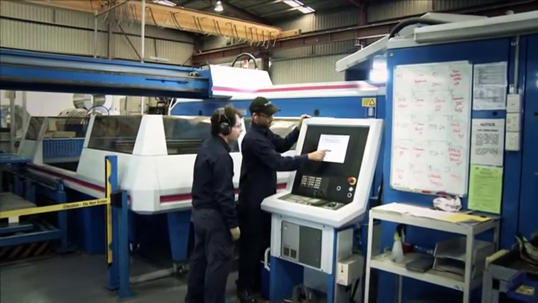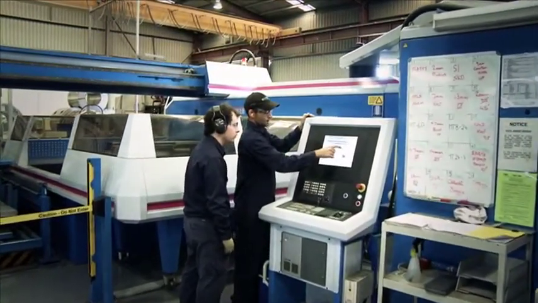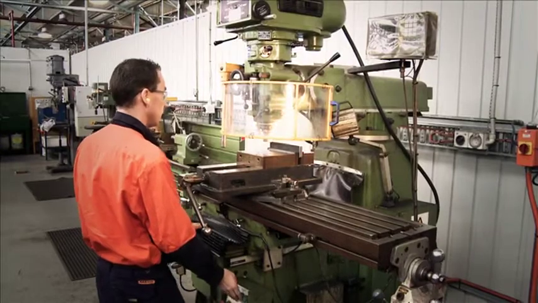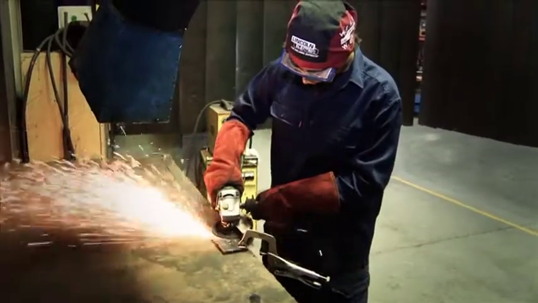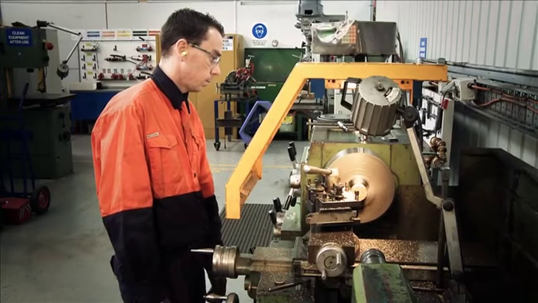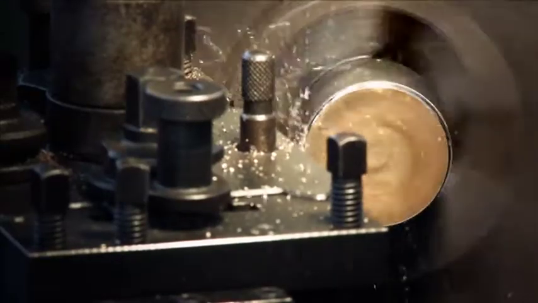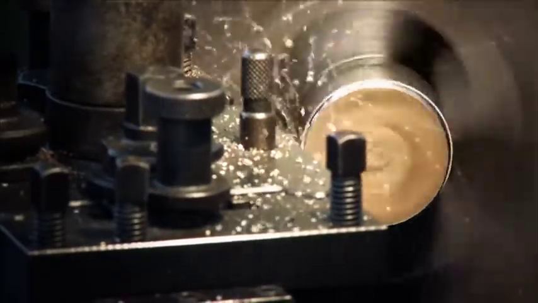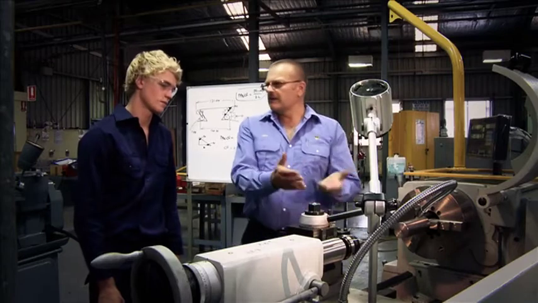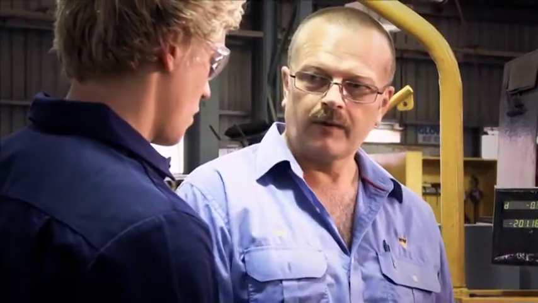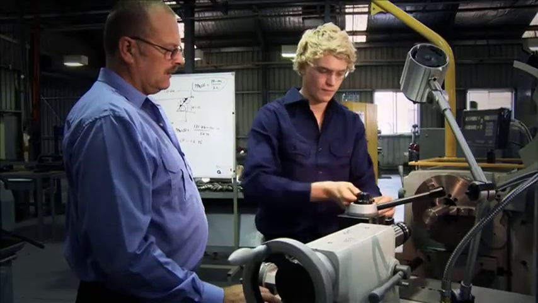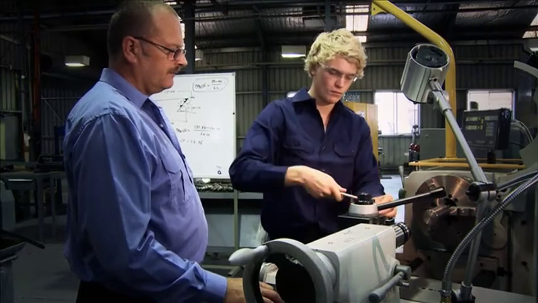In the engineering trades, you're constantly using your mind and body to build, maintain and repair products. And this means you have to look after yourself carefully to have a long and safe career. The main objective in safety is receiving correct information, instruction, training and supervision throughout your apprenticeship.